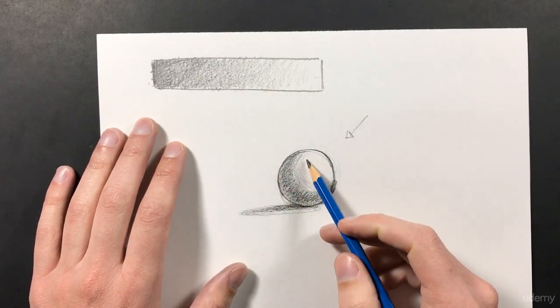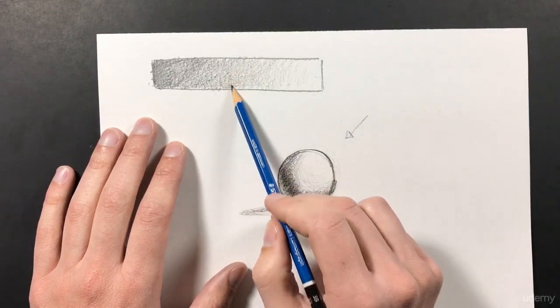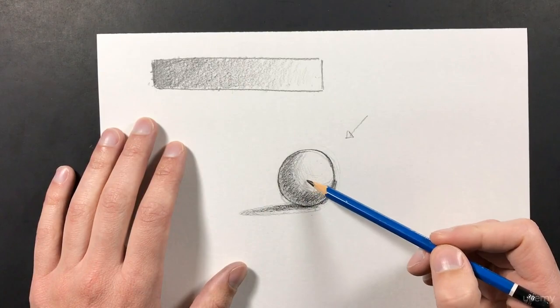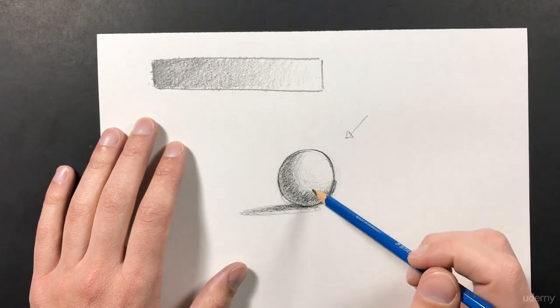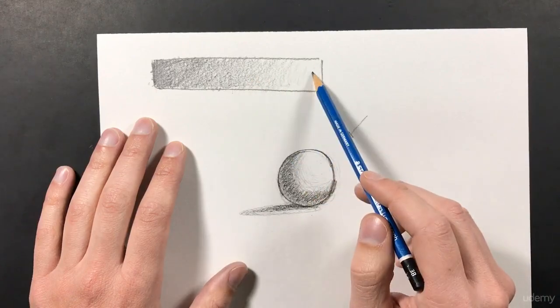Next, we have our midtone. So this midtone right here is basically this midtone right here in the middle. But as it fades from the midtone to the white, we get some of these other values in here that are between these two values.